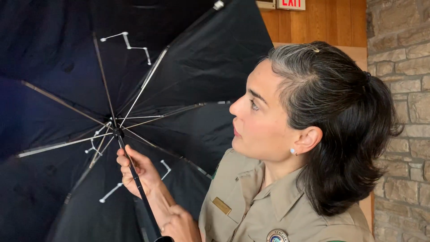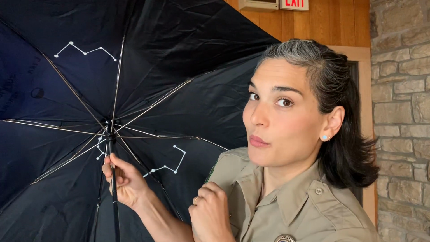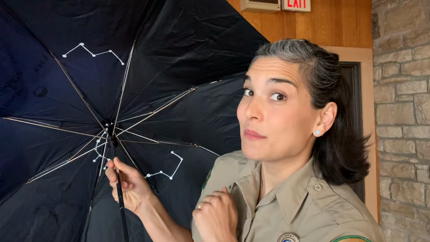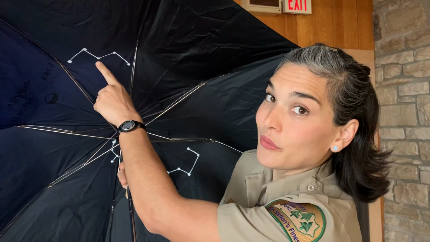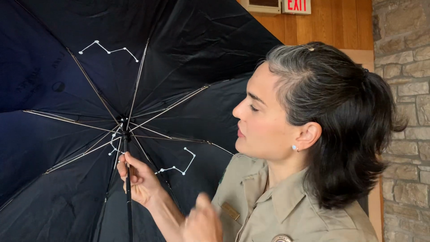You can also find it by using Cassiopeia because you're not always going to be able to find the Big Dipper. Cassiopeia's W points towards our North Star.